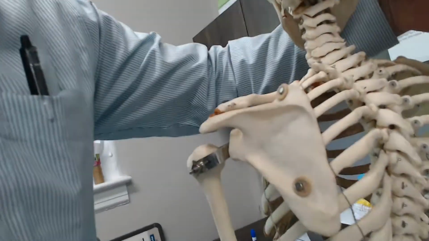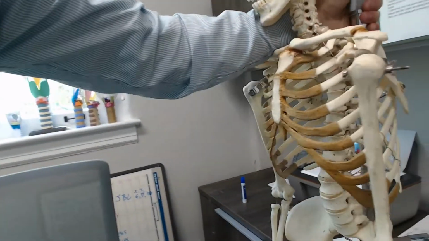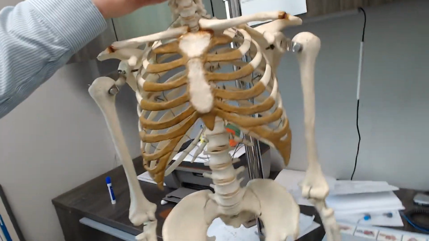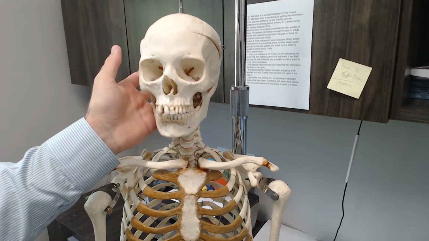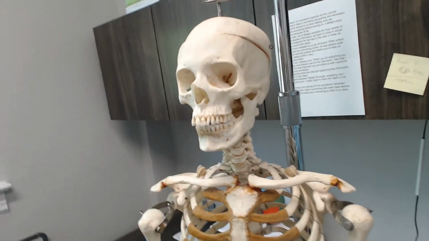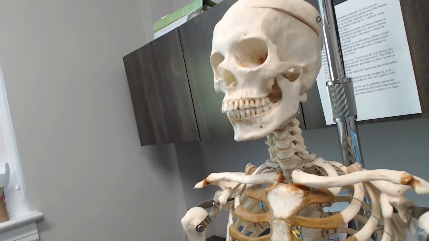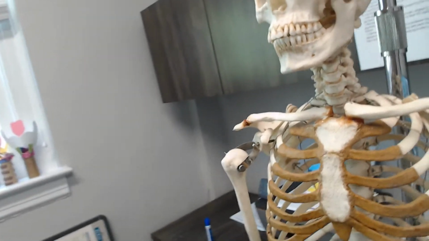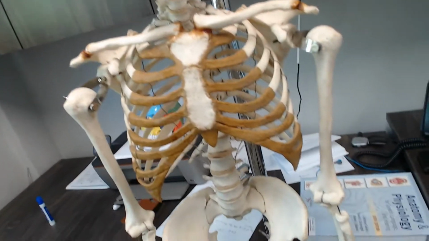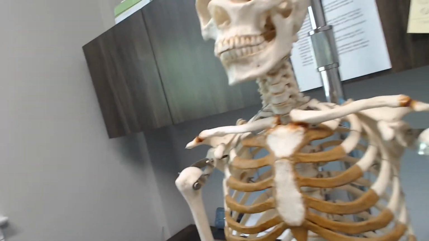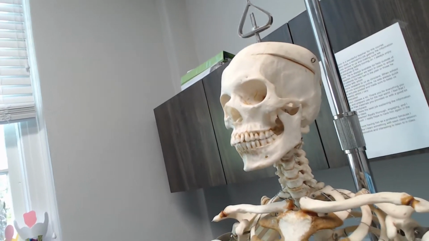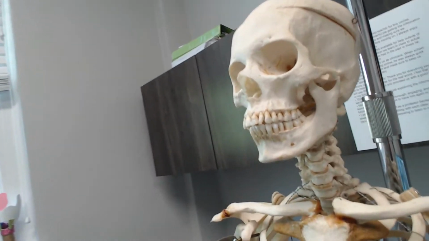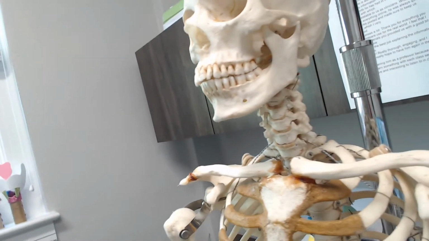All right, so let's look at our skeleton a little bit. This is the skeleton that resides with us here in Turner. It's been around a while. These are real human bones. So if these are real human bones, then this was probably a small woman or an adolescent.